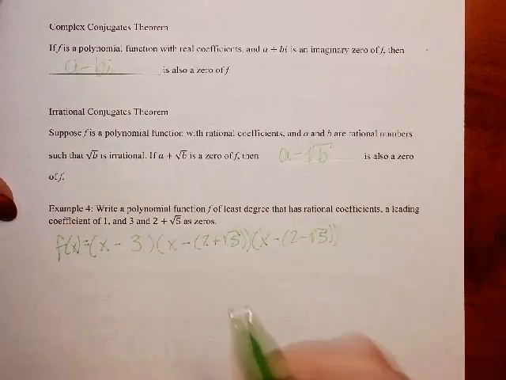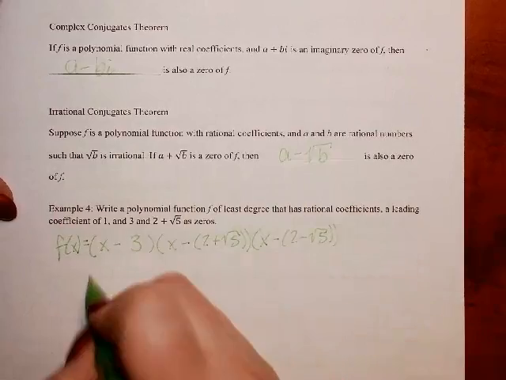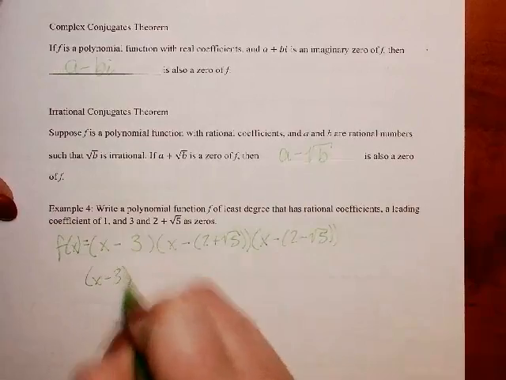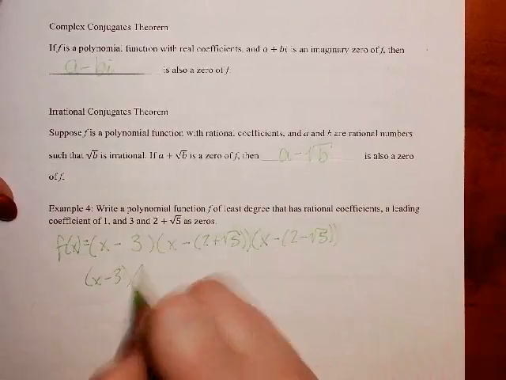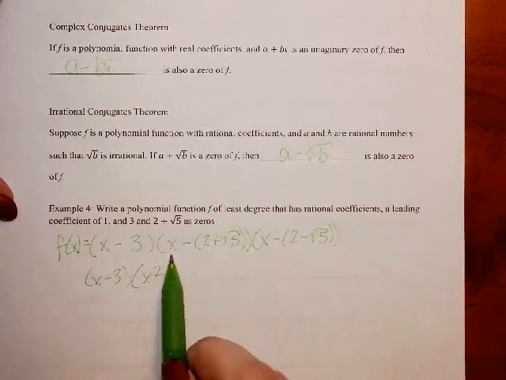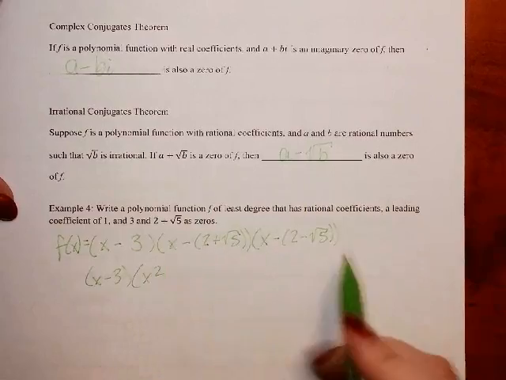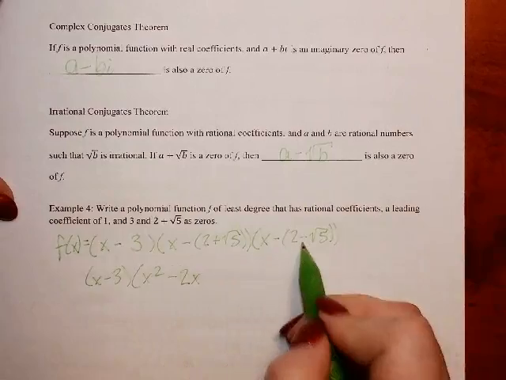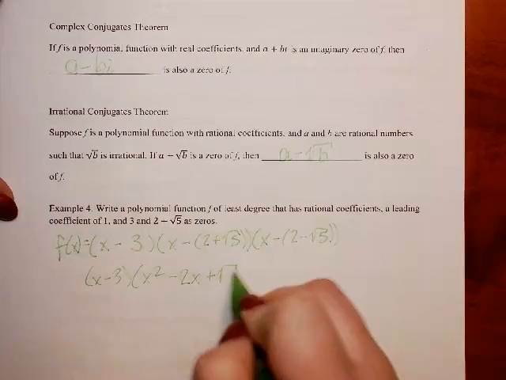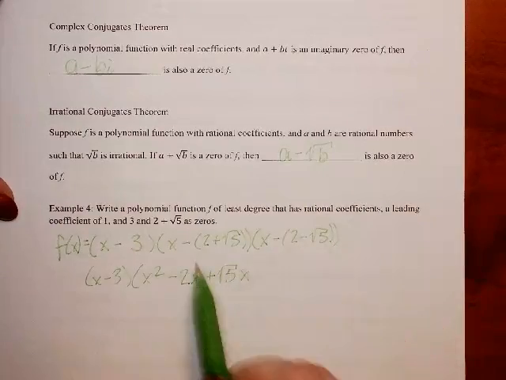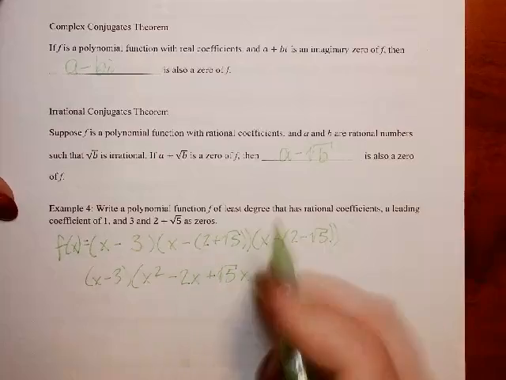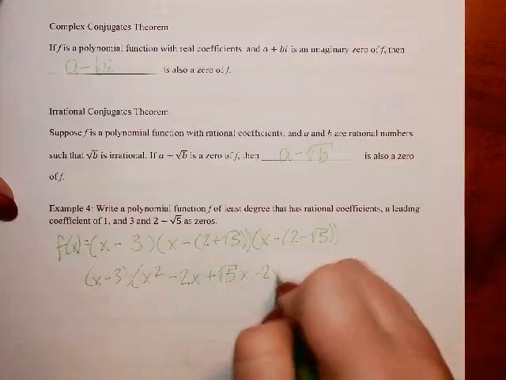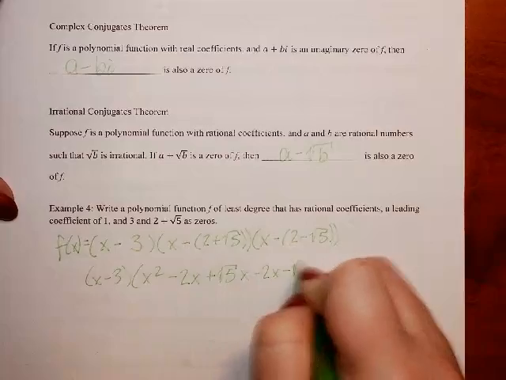So I'm going to leave the x minus 3 the way it is right now and FOIL these first. So I get x squared first, and then outer, so I get minus 2x, minus means plus root 5 x, then inner, I get negative 2x minus root 5 x, because I distribute this negative.